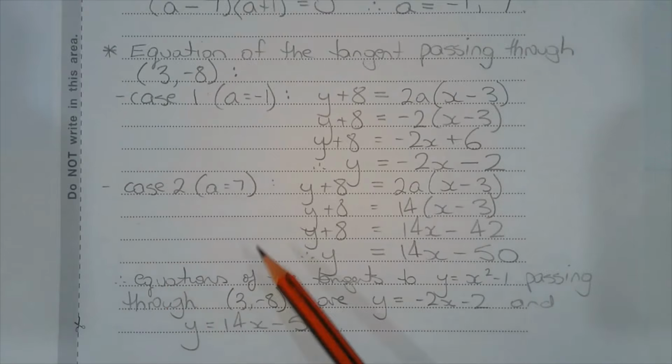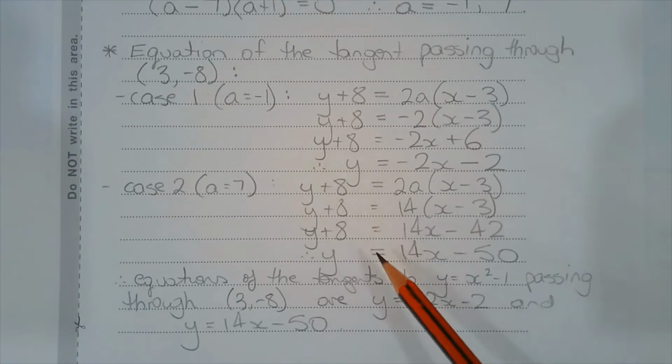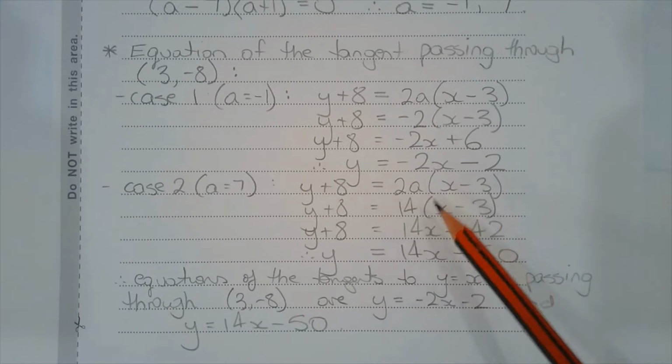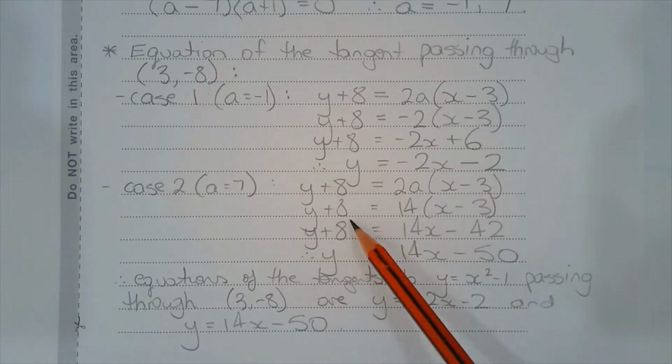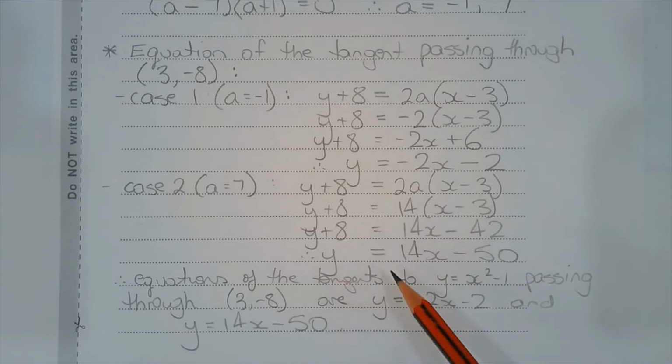Now, case 2, we have a equals 7, and we just repeat the same process as case 1. So y plus 8 is equal to 2a outside of x minus 3, but a is equal to 7, so 2 times 7 is equal to 14. Y plus 8 is equal to 14 outside of x minus 3. Expanding the brackets, we have y plus 8 is equal to 14x minus 42. Subtracting 8 from both sides, we have y is equal to 14x minus 50.